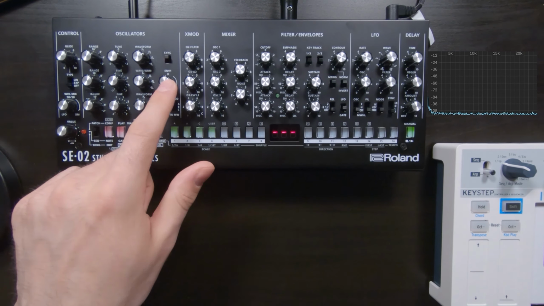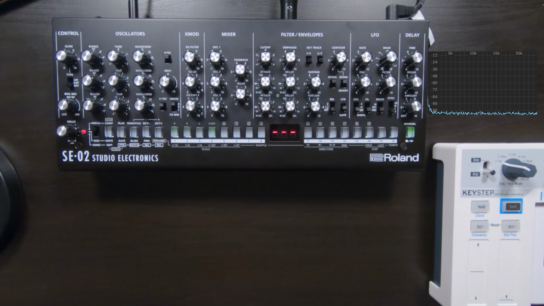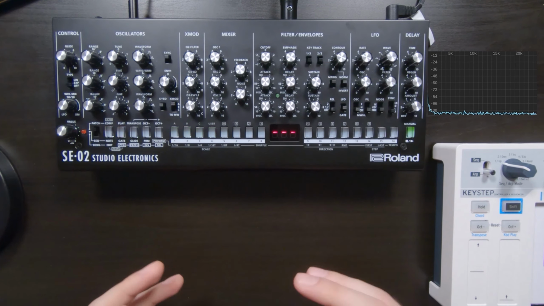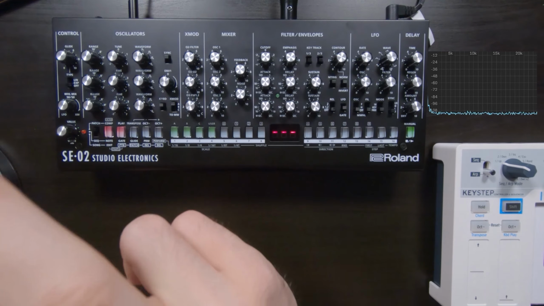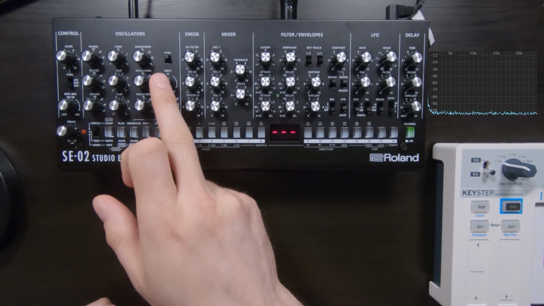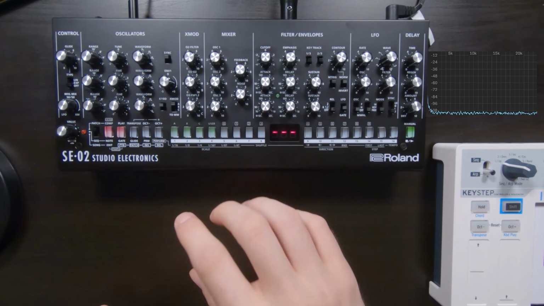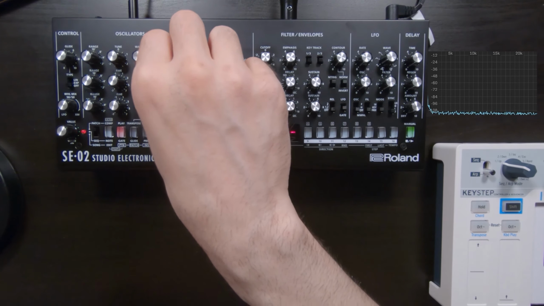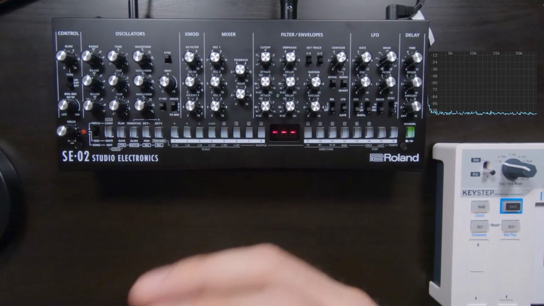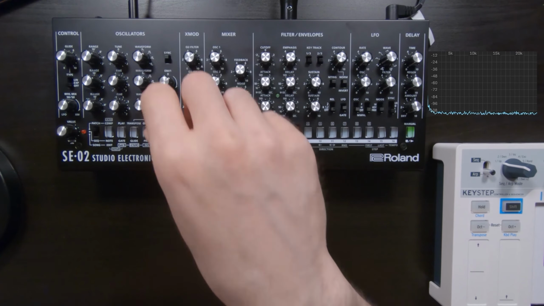Right, so next to that, we've got envelope 1. This knob controls the amount of modulation that is applied to the frequency of oscillator 2. When it's at 0, it has no effect. Rotating to the right, we change the amount of modulation applied, and rotating to the left, we invert the polarity of the envelope. Now, let's look at an example.